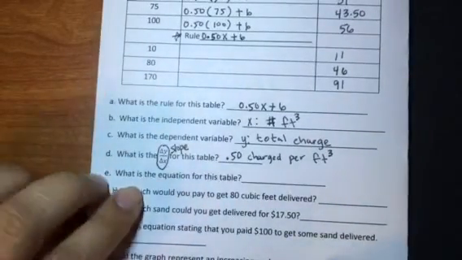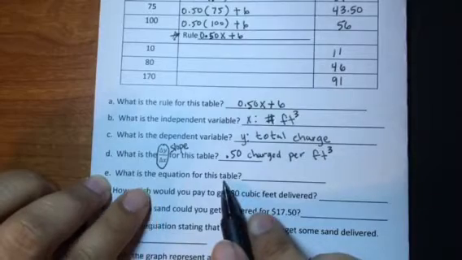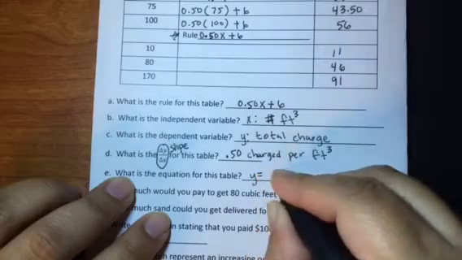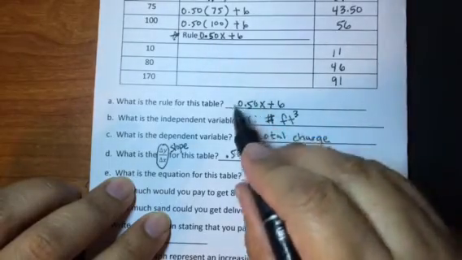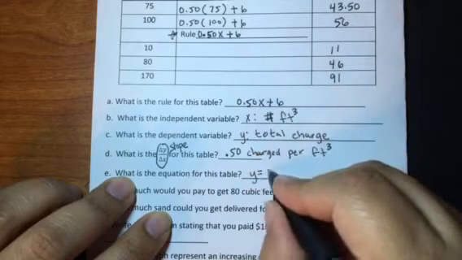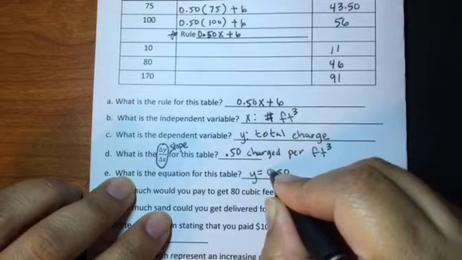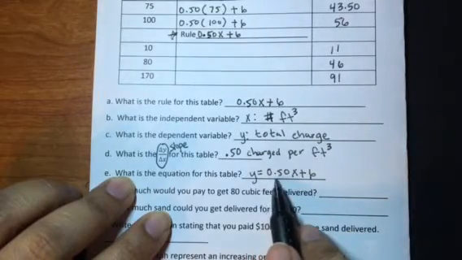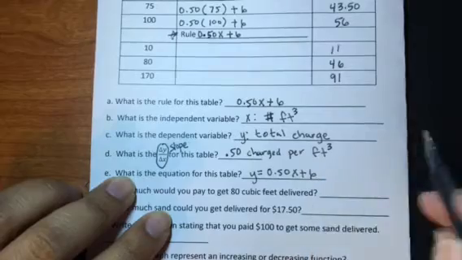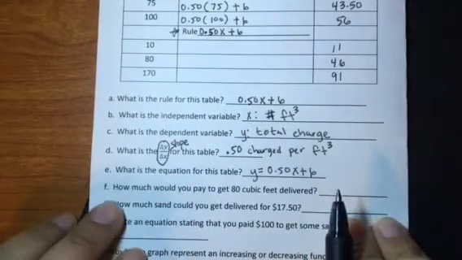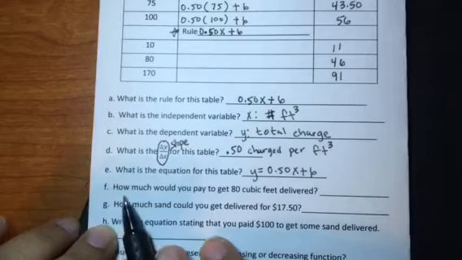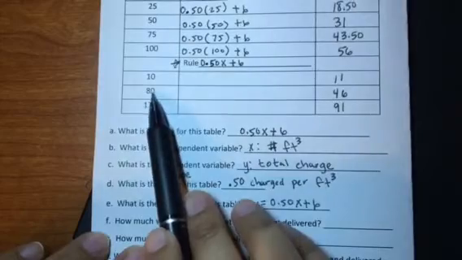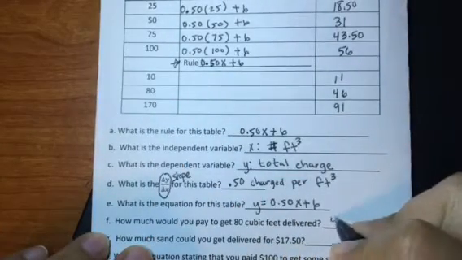Alright, so what is the equation of this table? Your equation is very simply Y equals with your rule. So our rule on this one was Y equals 0.50x plus 6. So letter F says, how much would you pay to get 80 cubic feet delivered? So 80 was $46.